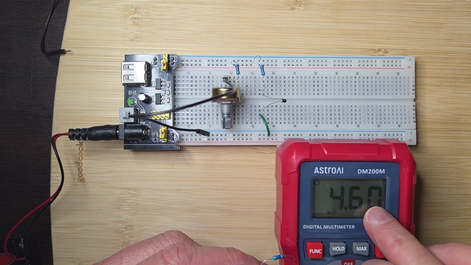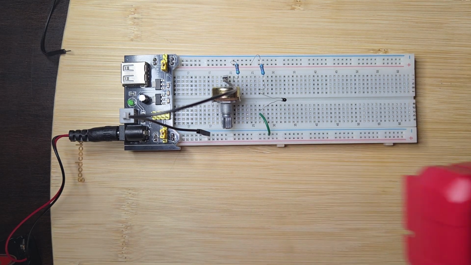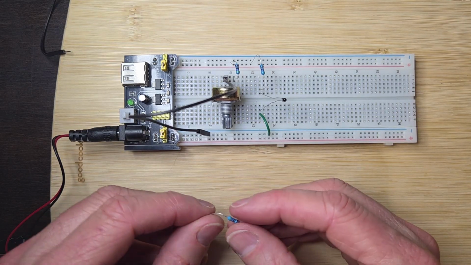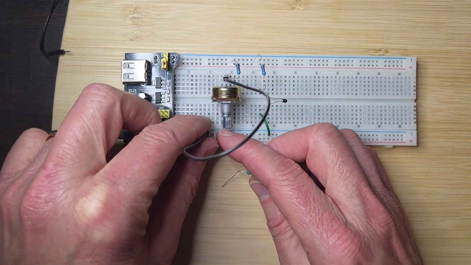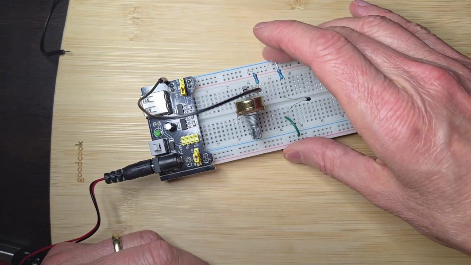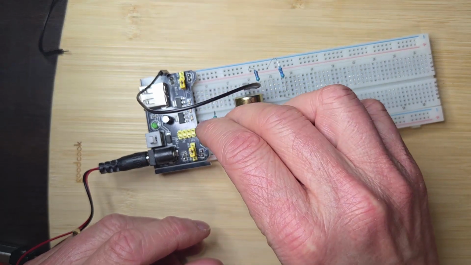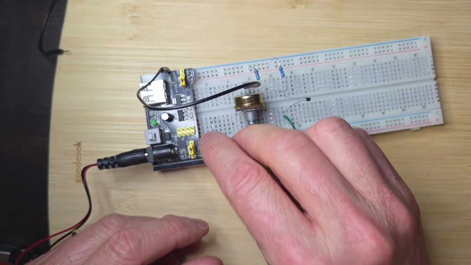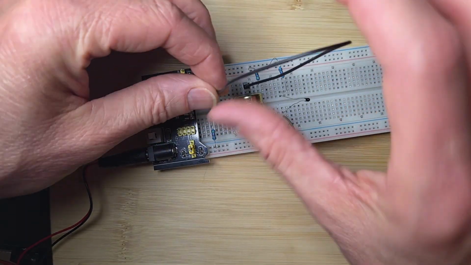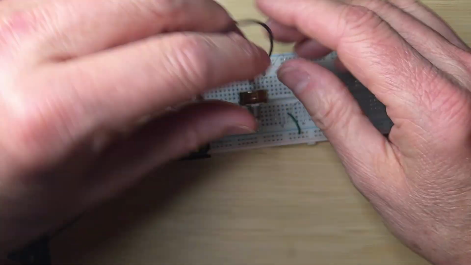So there's 4.6K ohms. Even if I had a 1K ohm, I'd probably be fine, or maybe a 2K ohm. But this is all I have available in the lab. So what I'm going to do is take this guy and plug him into ground, and then I'm going to take this guy and tap into it. Okay.